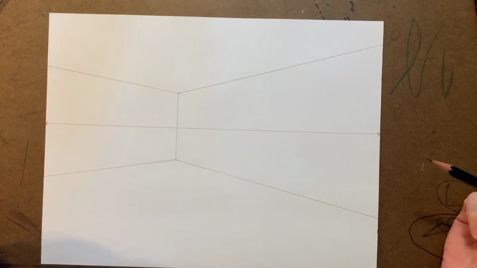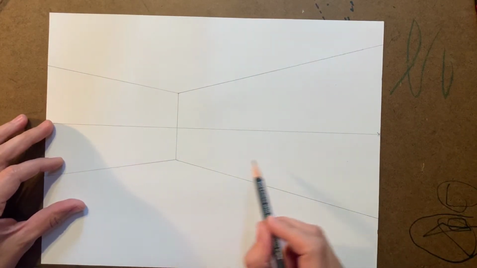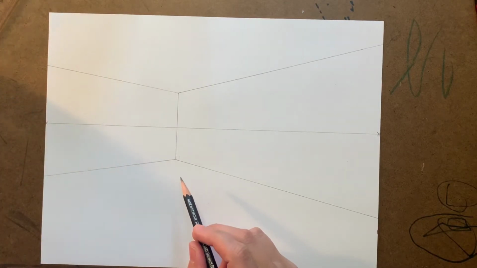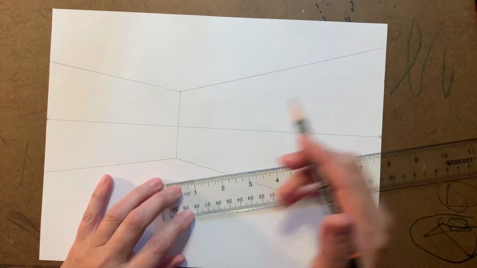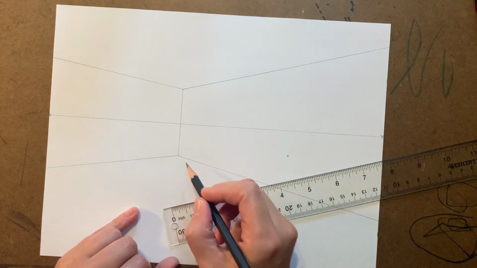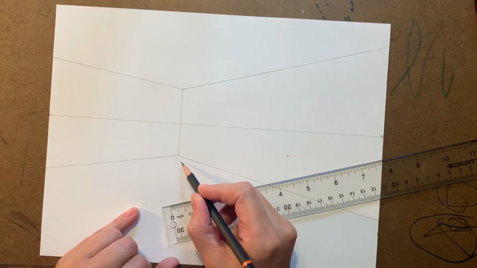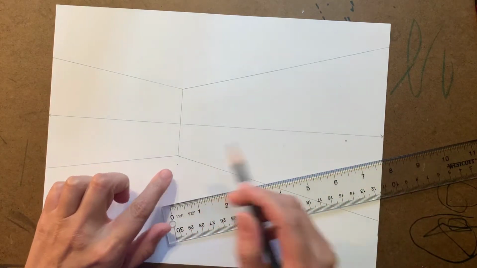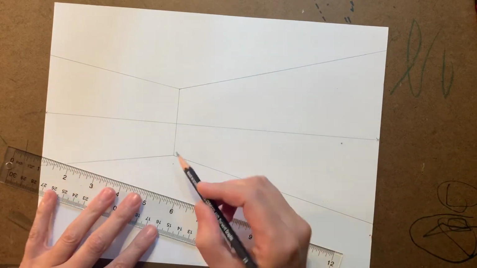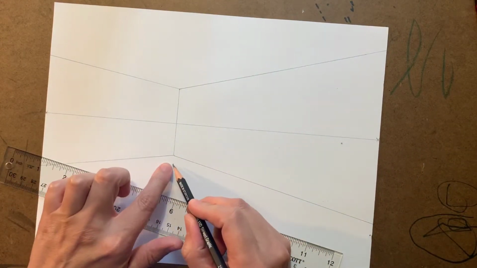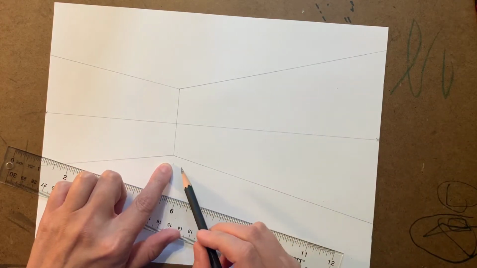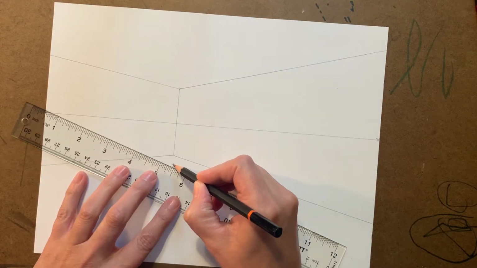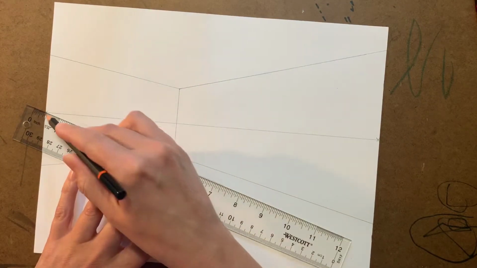I want to draw the counter coming out from the wall first, so I can figure out where I want that to go. So I think I'm going to line that up with, let's see, I think I want the cabinet to come to right about here. So if this is where I want it to come out to, I'm going to make the corner here. I need all of my lines that are not vertical to go to one of the vanishing points. So let's make the edge of the counter go to this vanishing point.